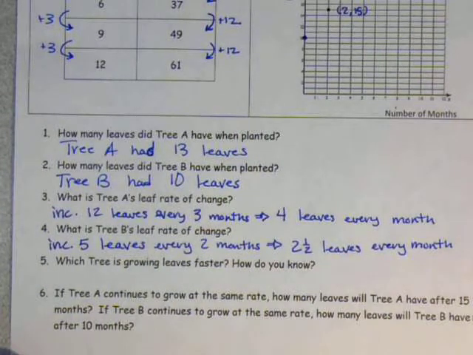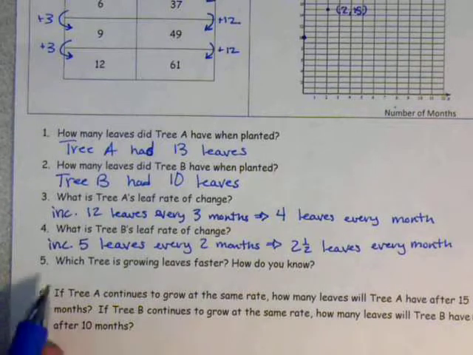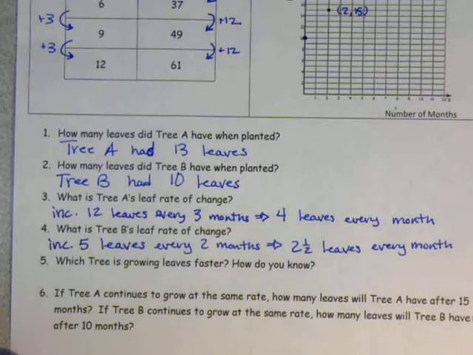So now I can look at the two rates and answer question 5. Which tree is growing leaves faster?